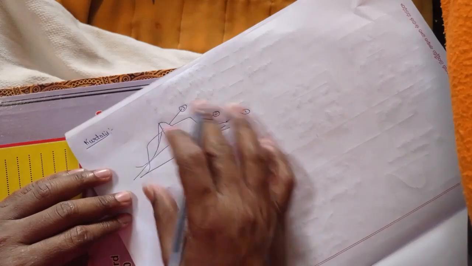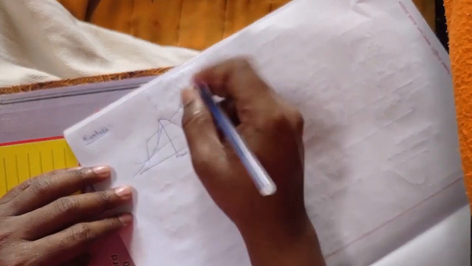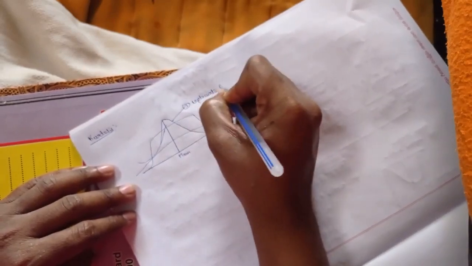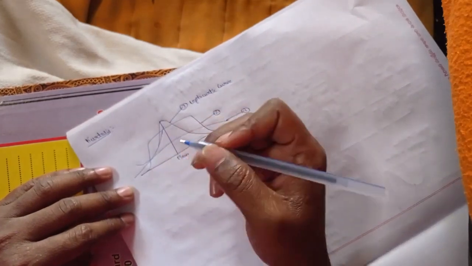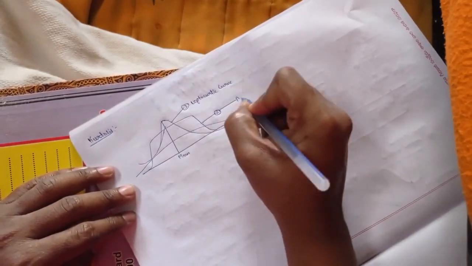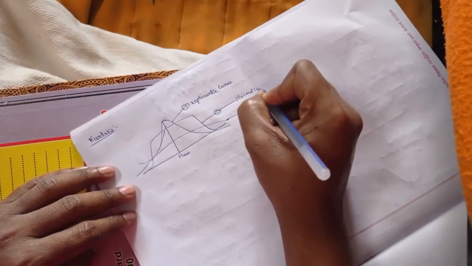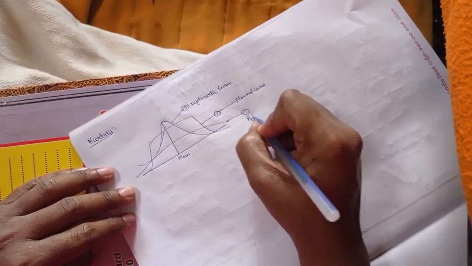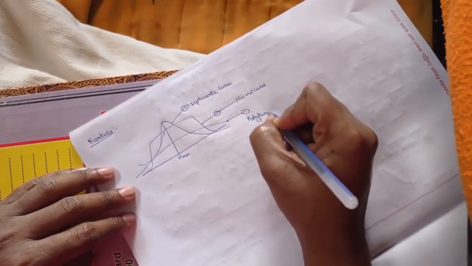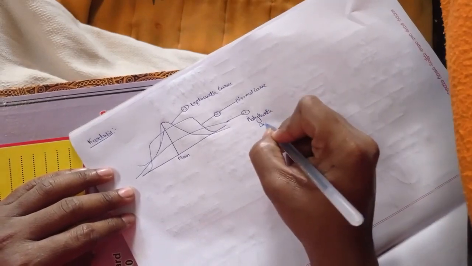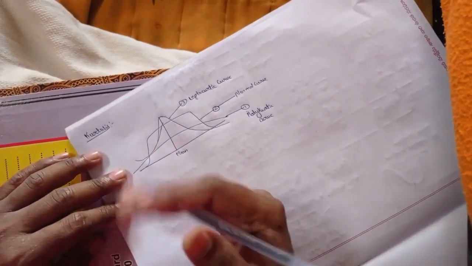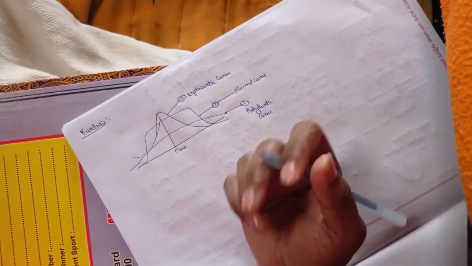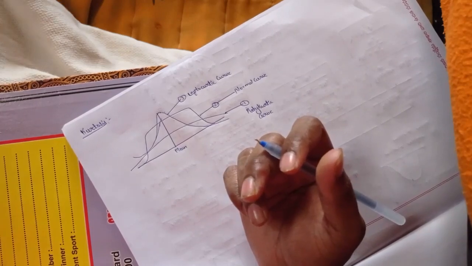Okay, is it clear? So graph 3 is nothing but the leptokurtic curve, and this is the normal curve, and the last one is the platykurtic curve. Just try to pronounce it correctly. These are the curves. We'll define the beta and gamma values based on the leptokurtic, normal, or platykurtic curves.